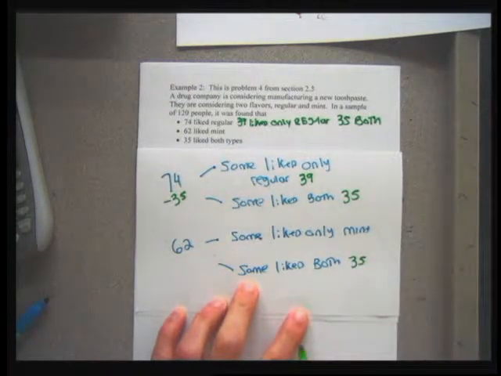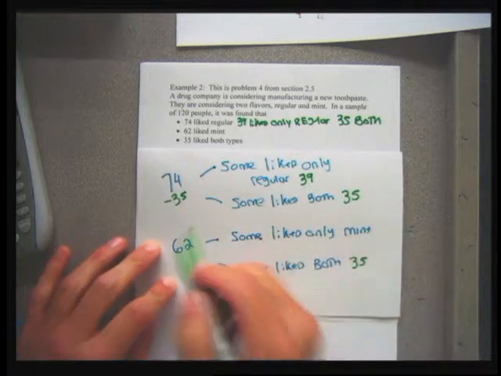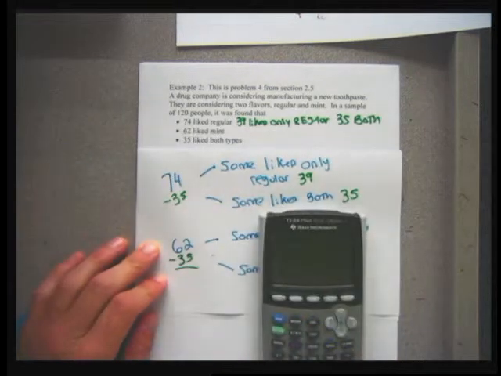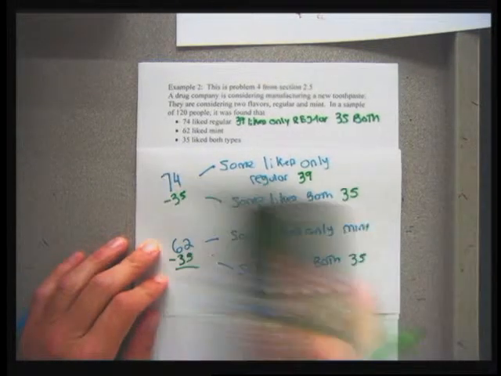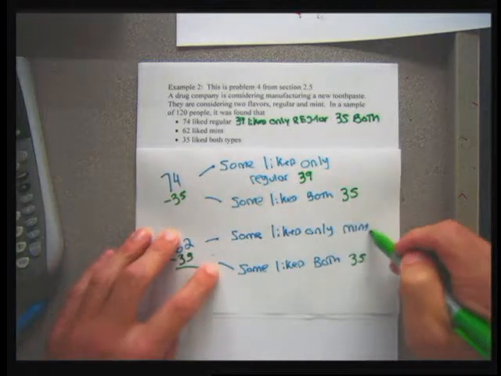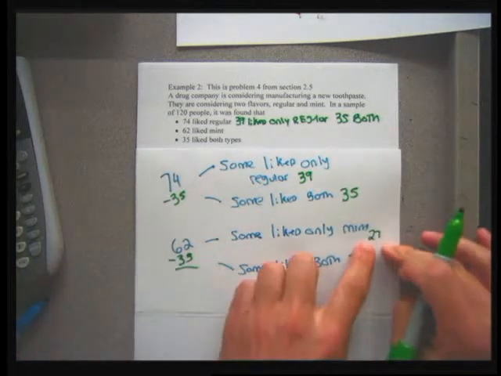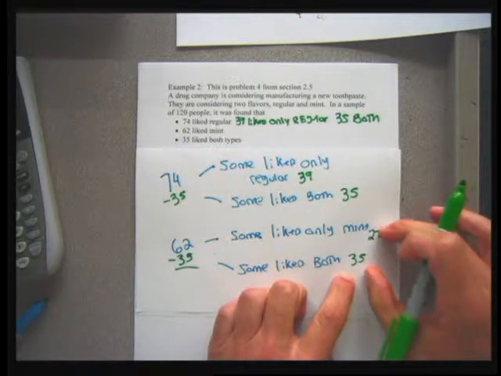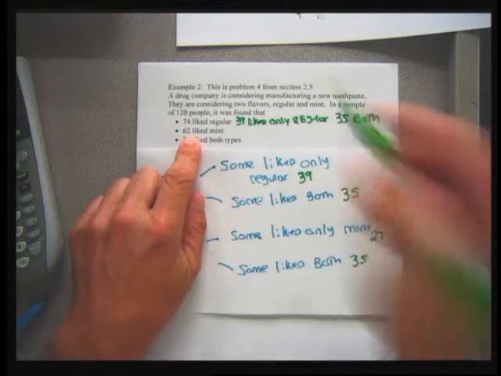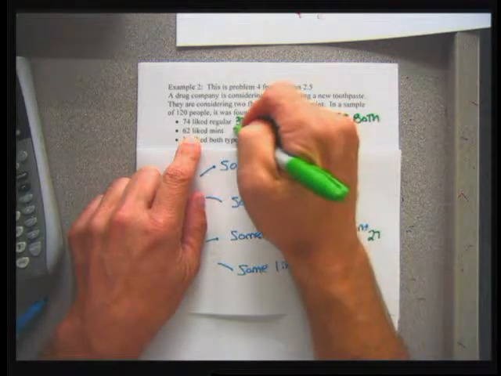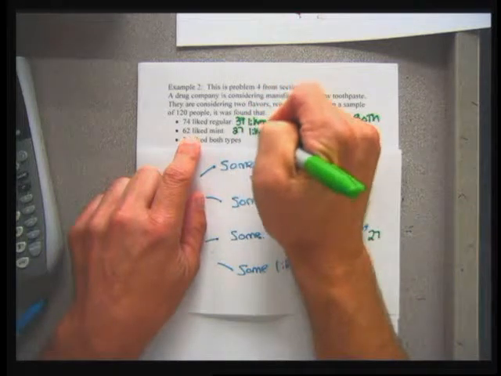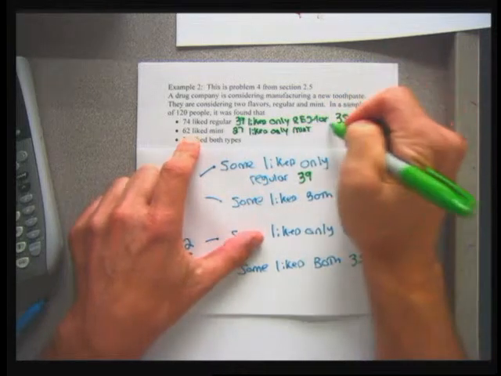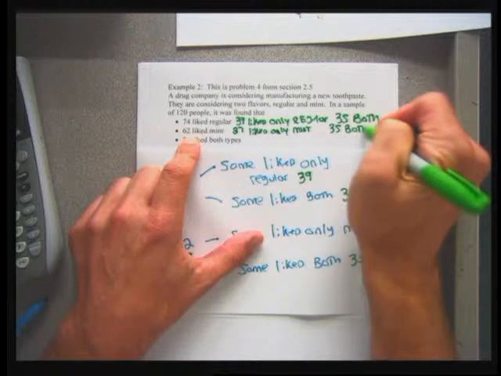35 liked both. So to separate the 62 into the portions that it needs to be separated into, I'm going to subtract 62 minus 35 and get 27. So the 62 people that liked mint get broken up into 27 that like only mint and 35 that like both. Those two numbers, 27 and 35, will be how the 62 people are broken apart. So I'm going to say here, for the mint, 27 liked only mint, and 35 liked both.